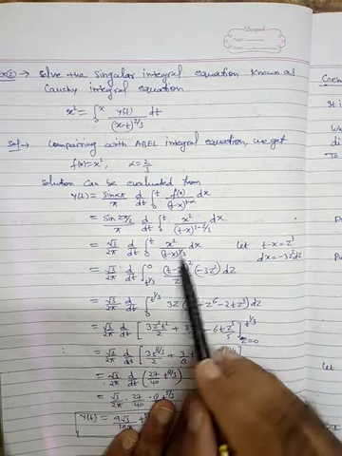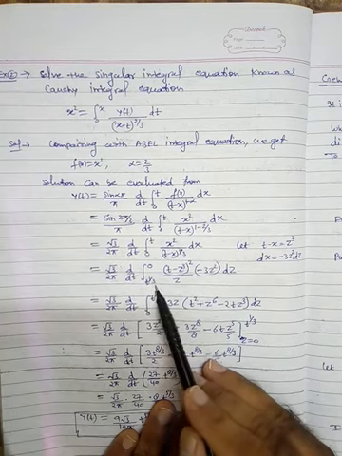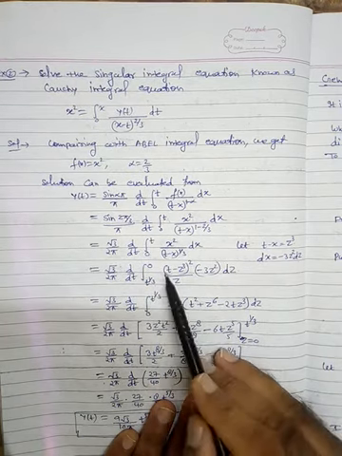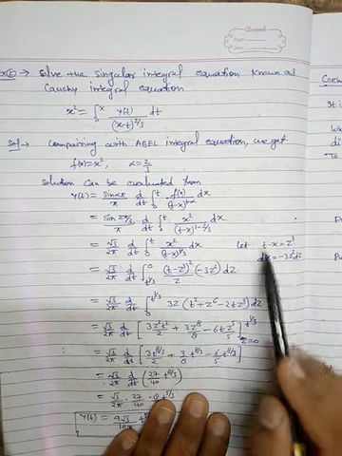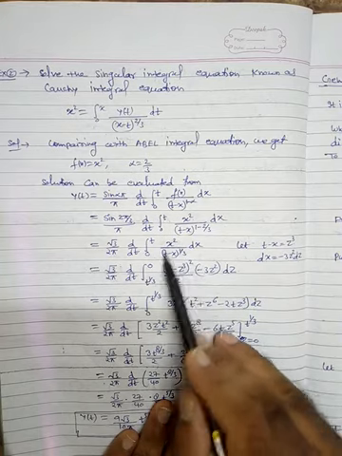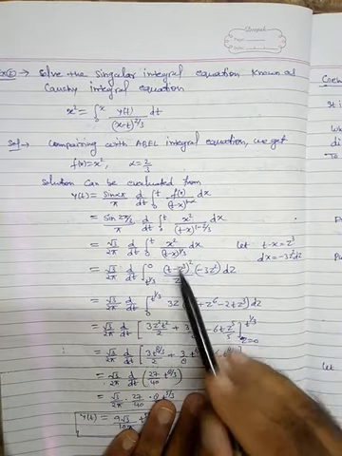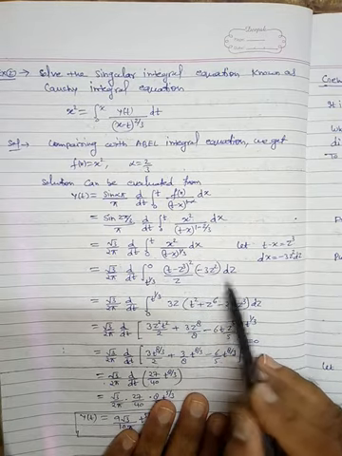When x is 0, z is t raised to the power 1 by 3. And when x is t, z is 0. So x will be t minus z cube, raised to the power 2, divided by, since t minus x is z cube, z cube raised to 1 by 3, which is z. Then dx will be minus 3z square dz.